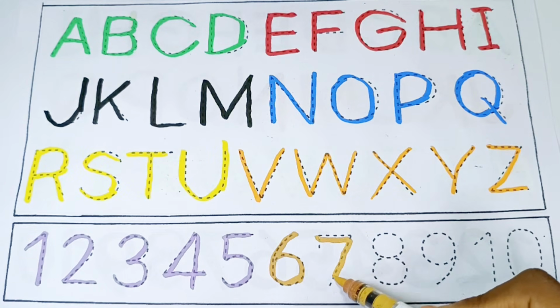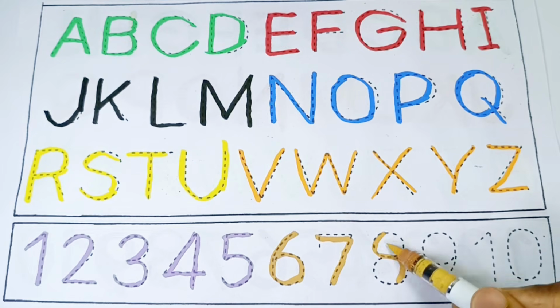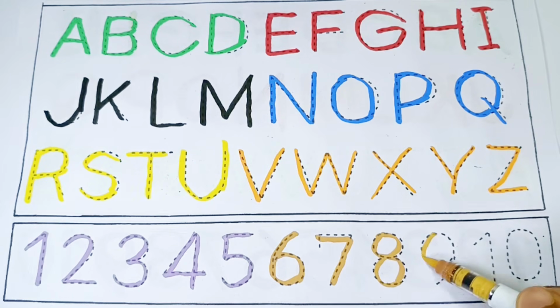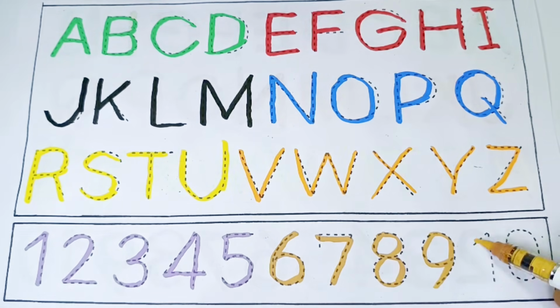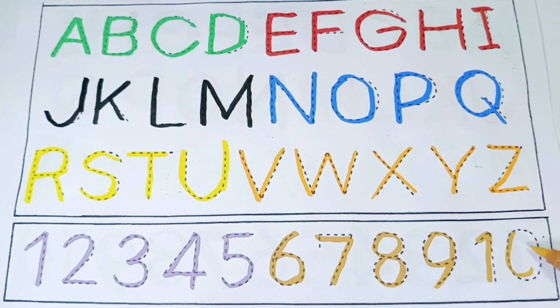Now you draw 6 and use yellow ochre color. 6, 7, 8, 9, and 10.